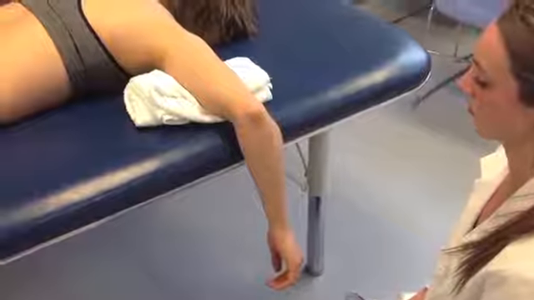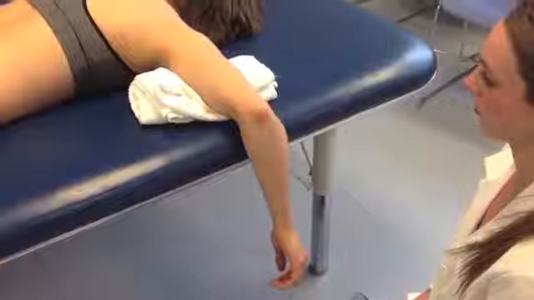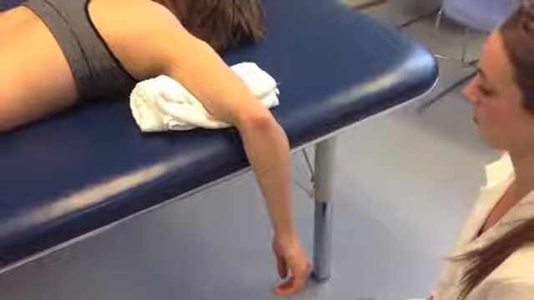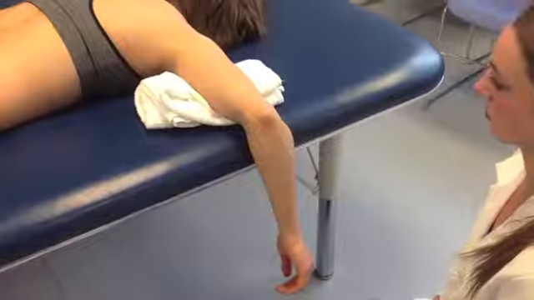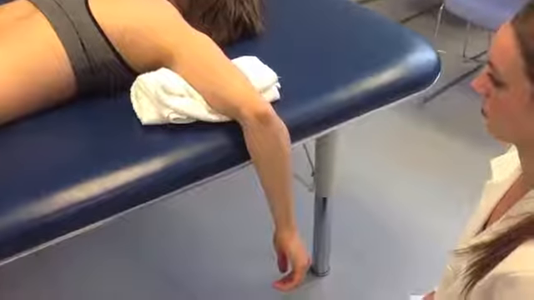Documentation through normal range will be written as 0 to 90 degrees. If active range of motion does not equal passive range of motion, the patient should be moved into supine position in order to test the range of motion in a gravity-eliminated position.